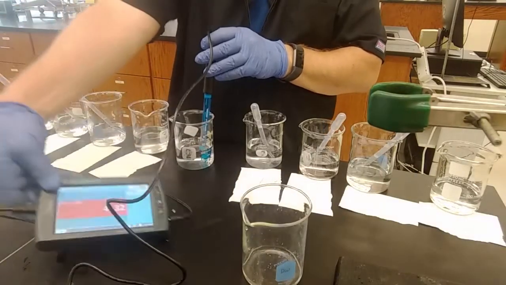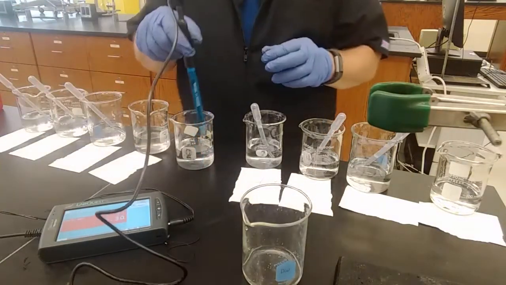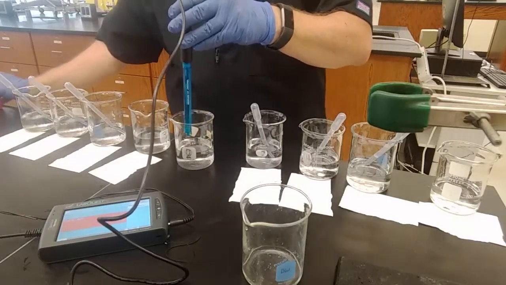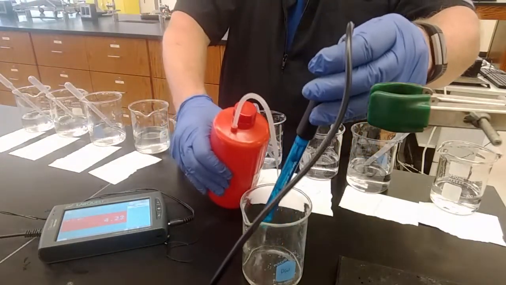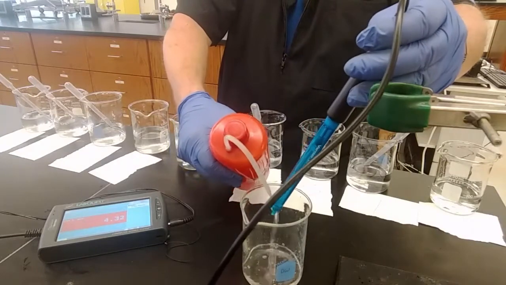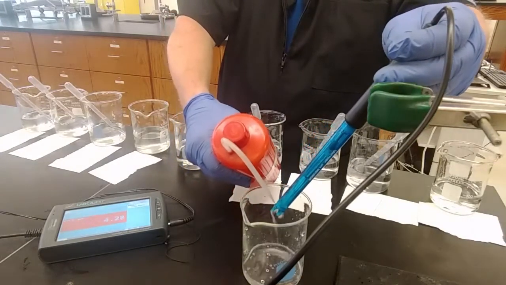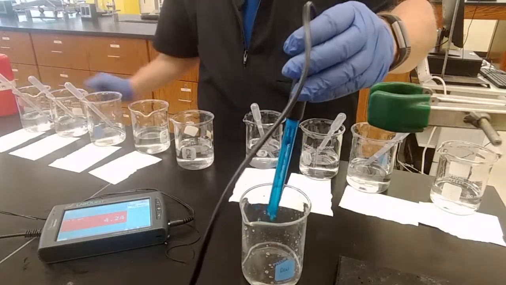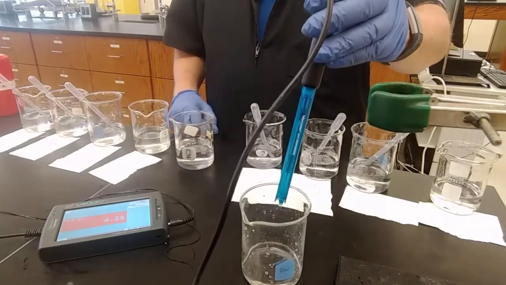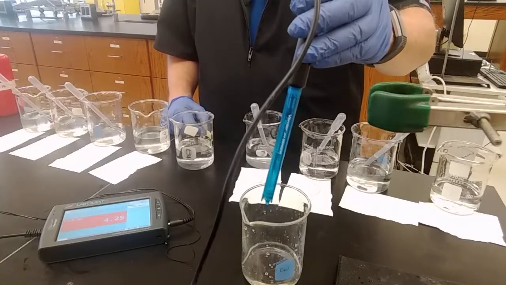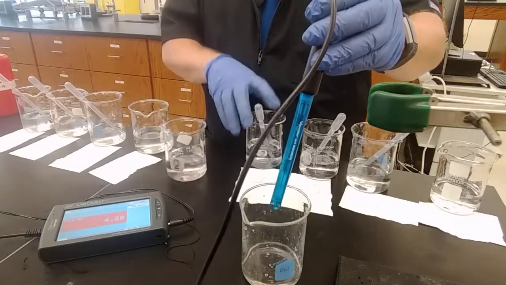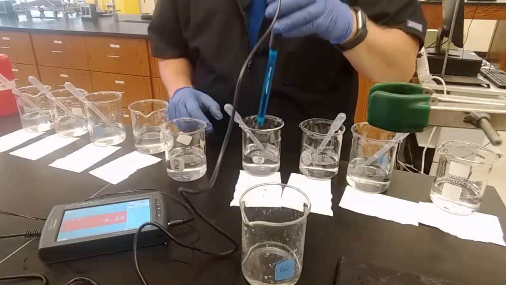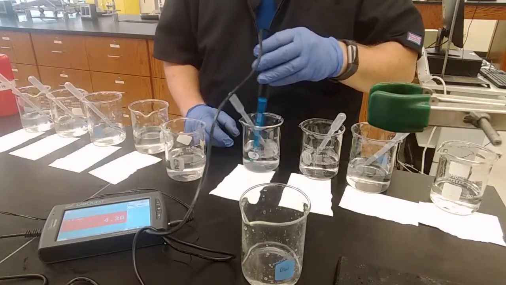Let's see what happens as we go to the acidic direction. A minute of rinse, especially the tip, which is where the actual reading is, the actual probe is. All right, so 4.25 for our pH 7 theoretically solution. Let's see what we get at pH 4 that we were thinking was pH 4.